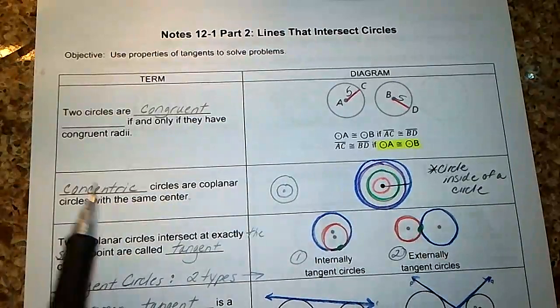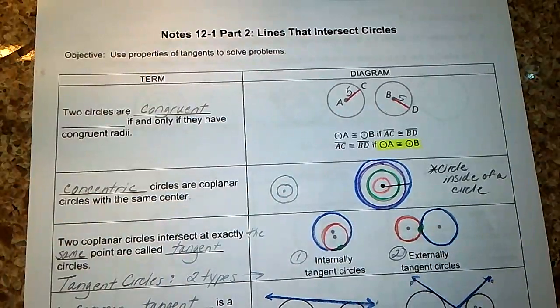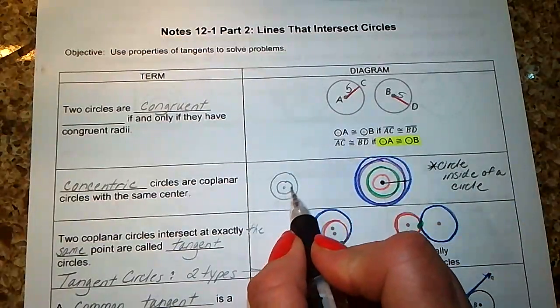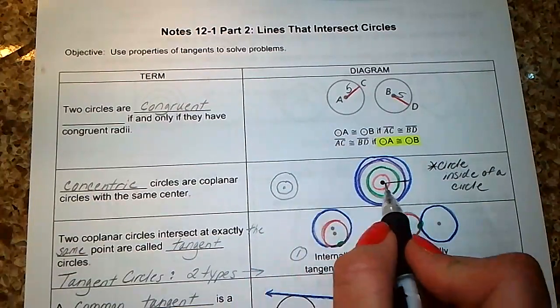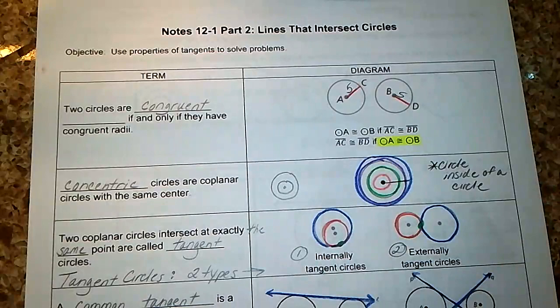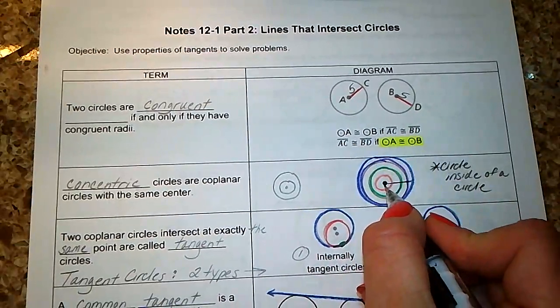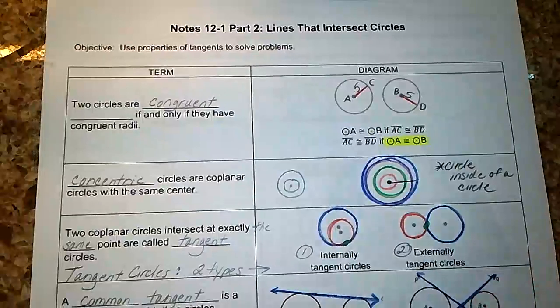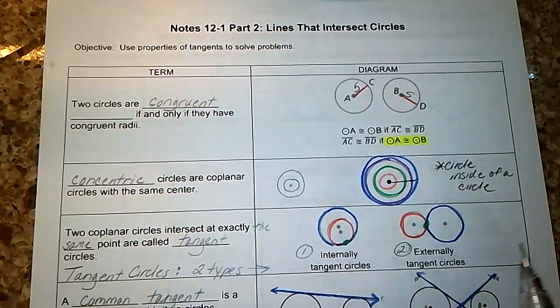All right, the next concept we talk about is this concept of concentric circles. Concentric circles are basically a circle inside of a circle. And you have to have at least 2, right, to have a circle inside of a circle. But you can have a whole bunch, right? It's like a bullseye. Really, it looks like a bullseye. But the thing is, they must have the same center. Okay, so whether it's like this with just 2 or this with a whole bunch, they have to have the same center.